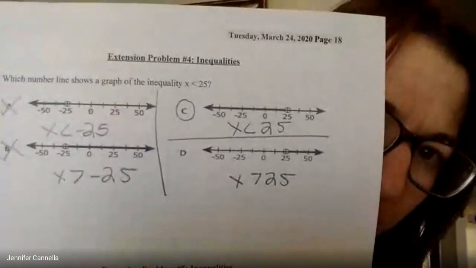Okay, so Maddix, on page 18 you see inequalities, right? Yes. What you need to know is any number to the right of 0 is always greater than, and any number to the left of 0 is less than. When there's an open circle, it's just a greater than or less than symbol. And when there's a line underneath, that shows greater than or equal to or less than or equal to. So anything to the right of 0 is greater, and anything to the left of 0 is less than 0. Make sense?